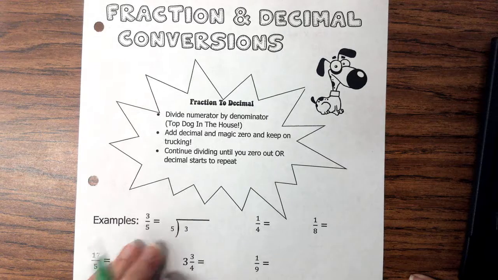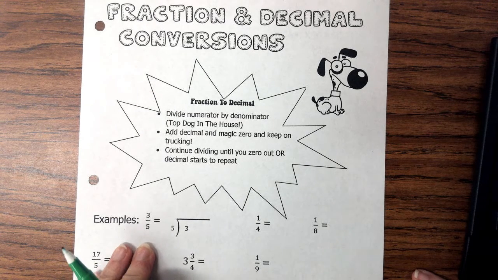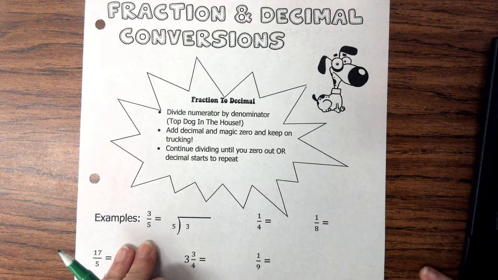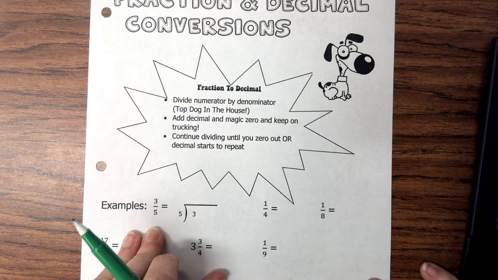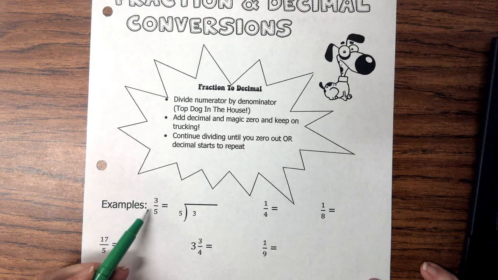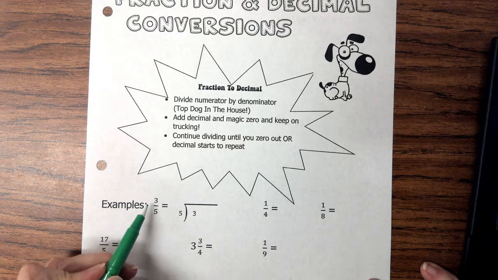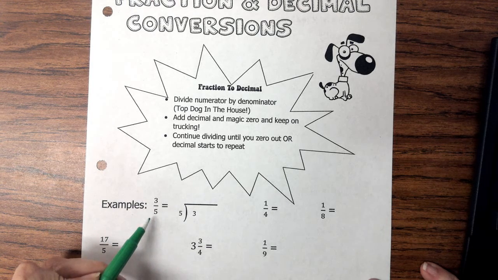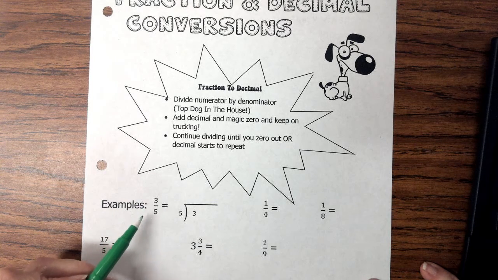So let's start with the first example, and I'll show you how to take a fraction and change it to a decimal. It's really easy once you get the hang of it. Any fraction can be read as a division problem. So we could say that 3/5 is also 3 divided by 5. And before you panic on me, this is normal and this is okay.